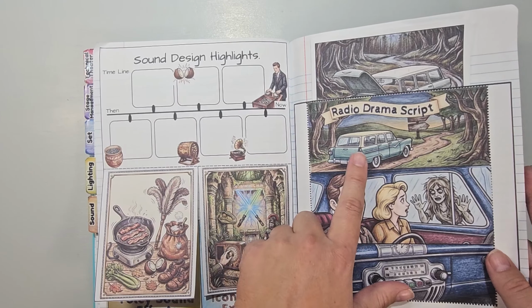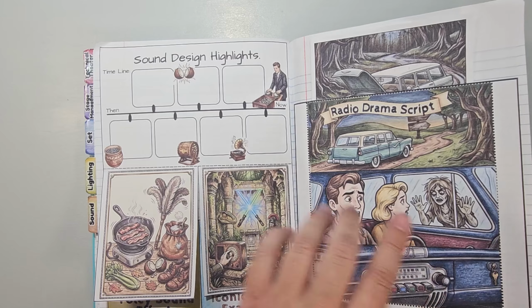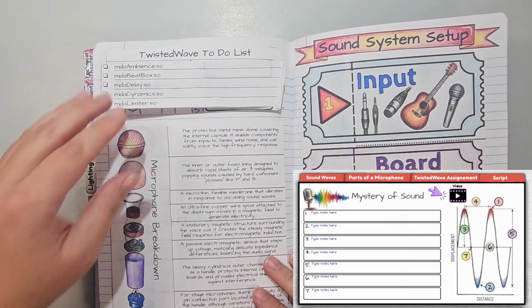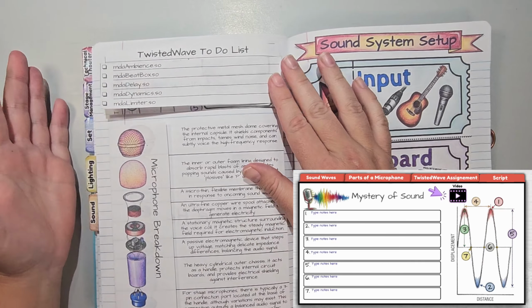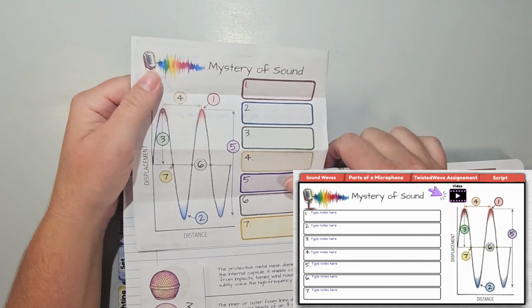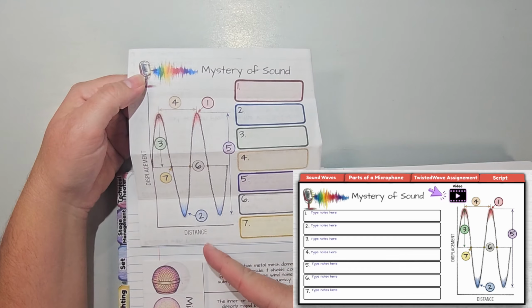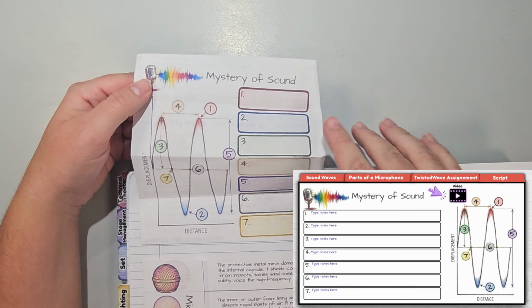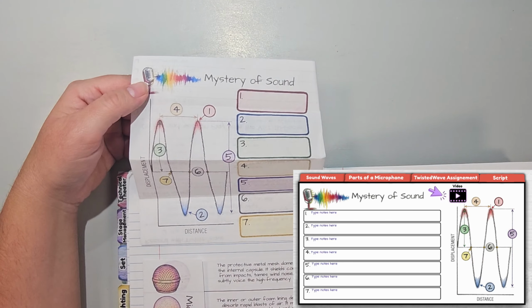And then the students have already read the radio drama. So my next lesson includes that radio drama and only has 4 days. So this is my unit of the mystery of sound. We talk about sound waves here and the different parts of the sound wave so that they know how to manipulate it when they finally do get to the board over here.